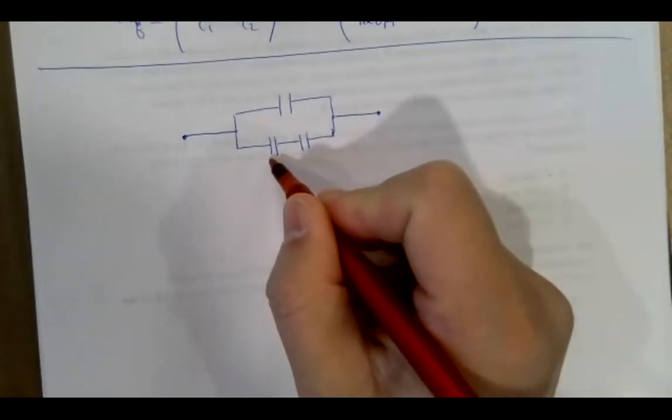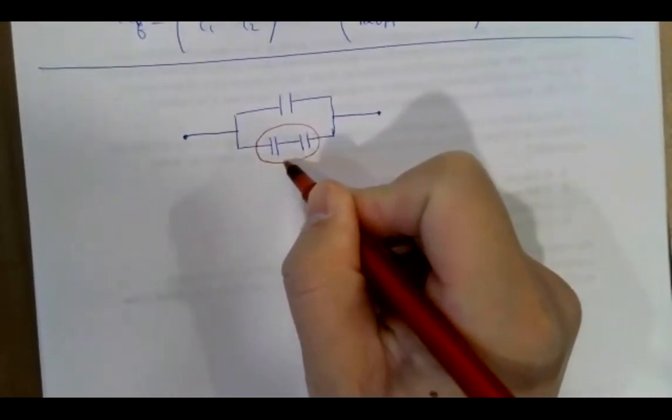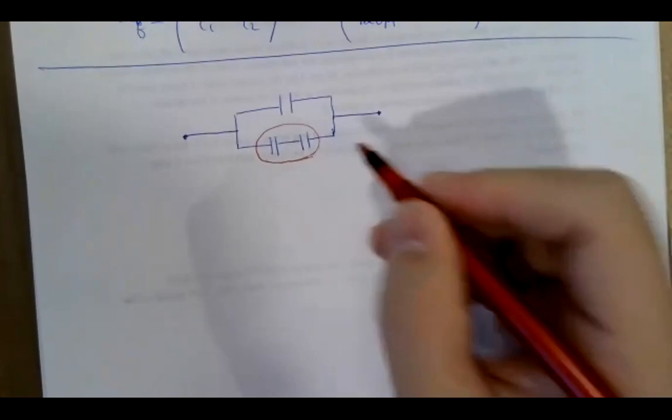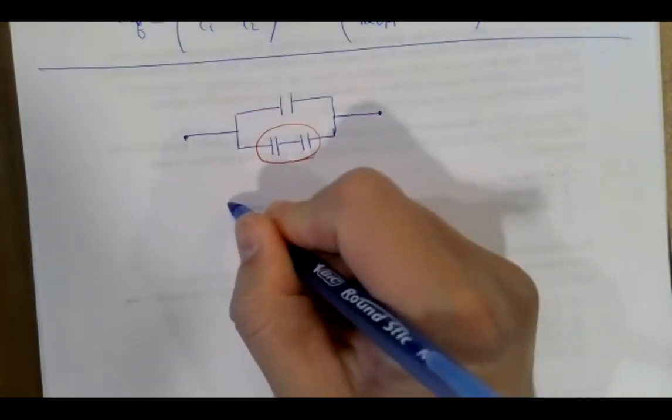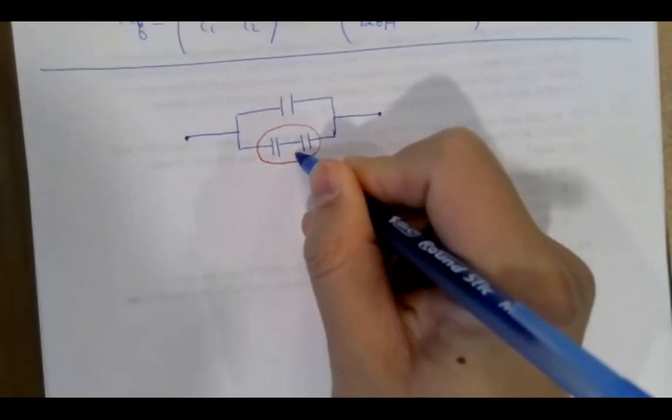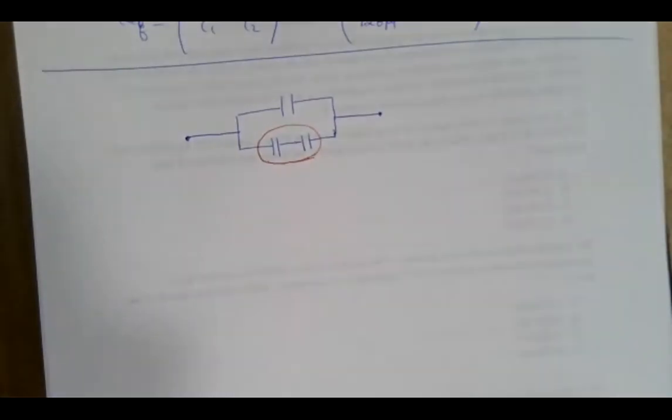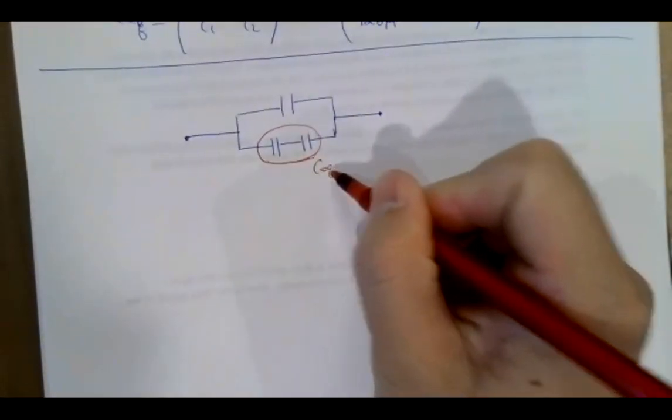Now pay attention here. These 2 are purely in series, and you can now simplify this by replacing them with an equivalent capacitor CEQ.